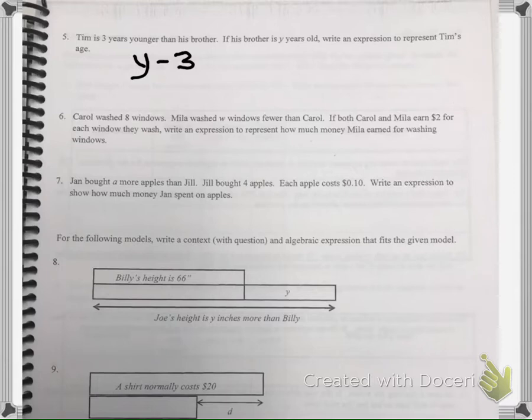So they earned $2 for every window they washed. So Carol washed 8 windows. Okay, Mila washed fewer, means subtract. Subtract W windows, that is one way to write how much money she will get. We are not solving this.